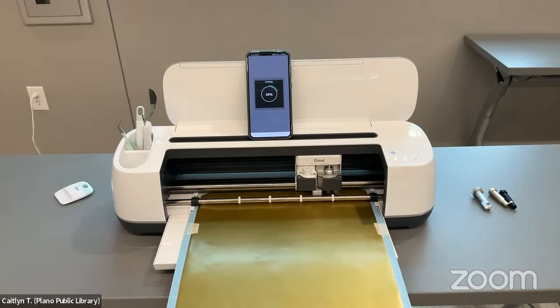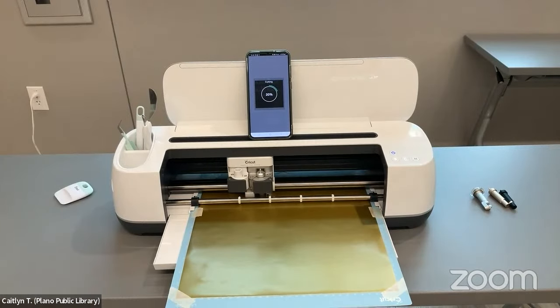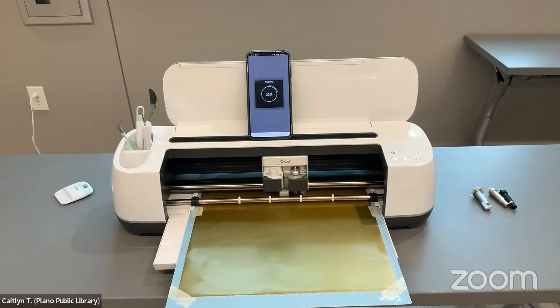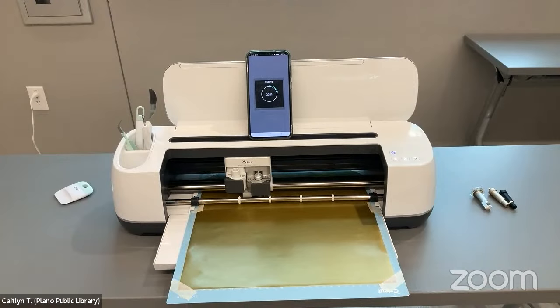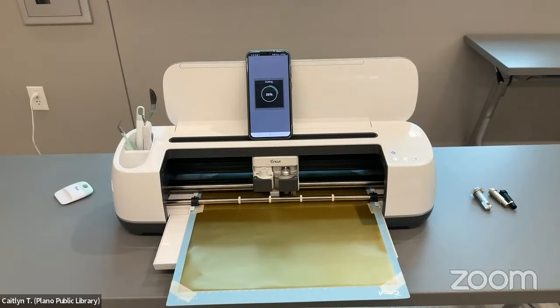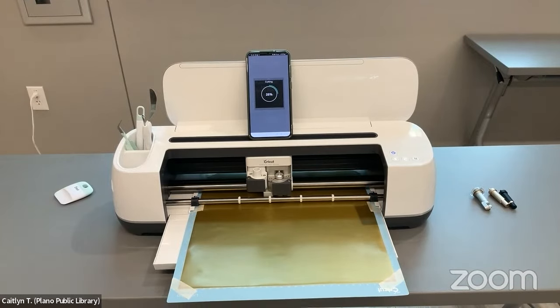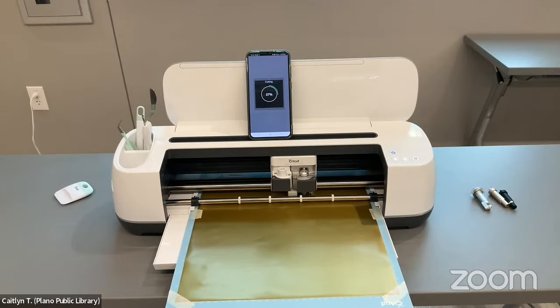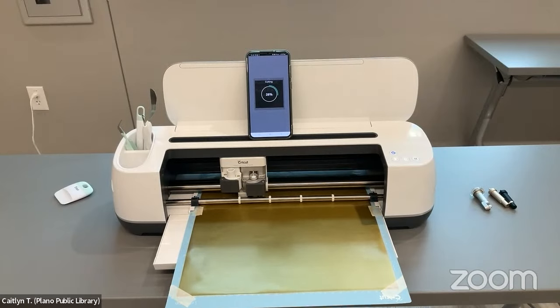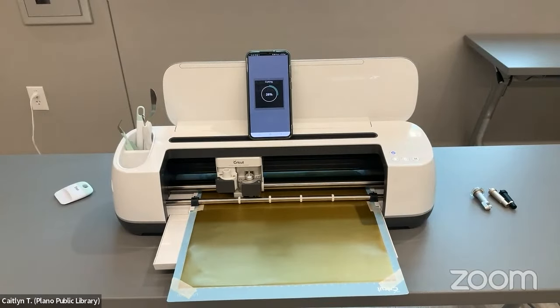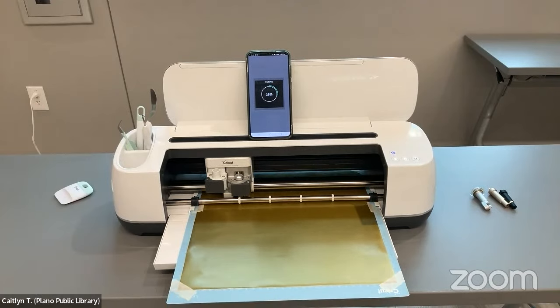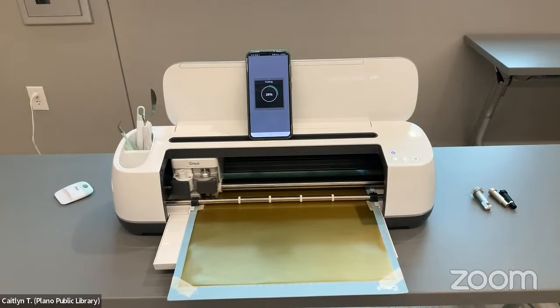If I was doing an iron-on, I would have mirrored any kind of word or text because you have to think about how your design is going to be viewed. So the design it's cutting is just Plano Public Library because it's always good to have some library stickers.